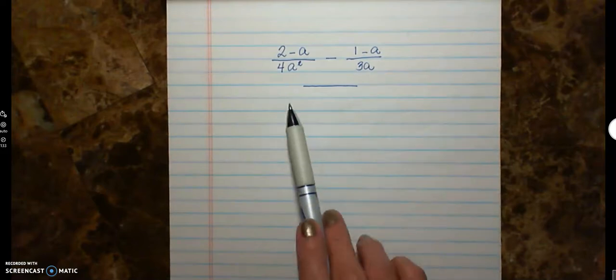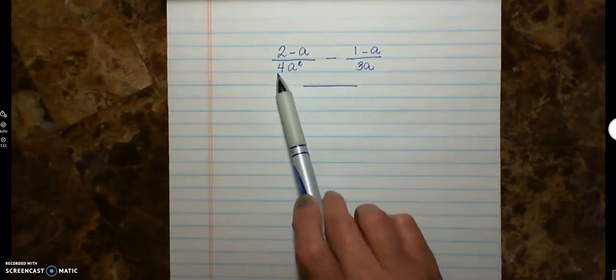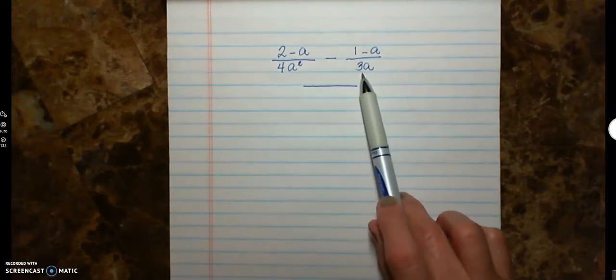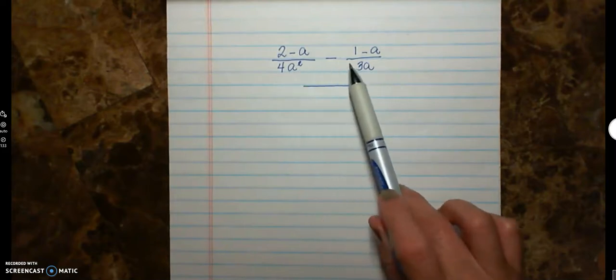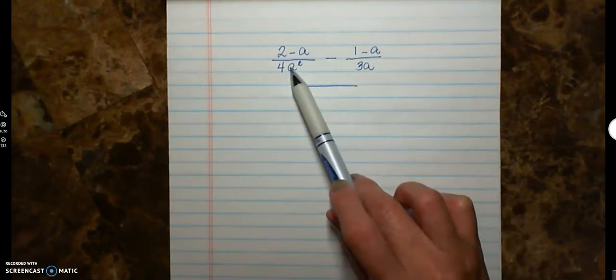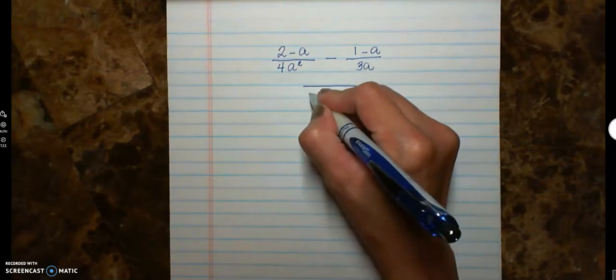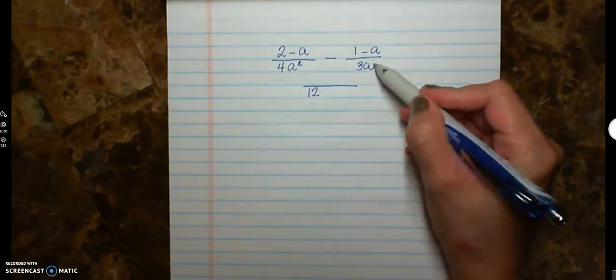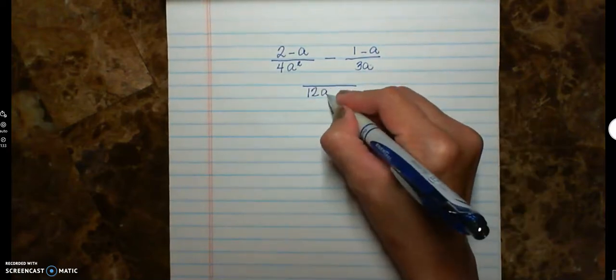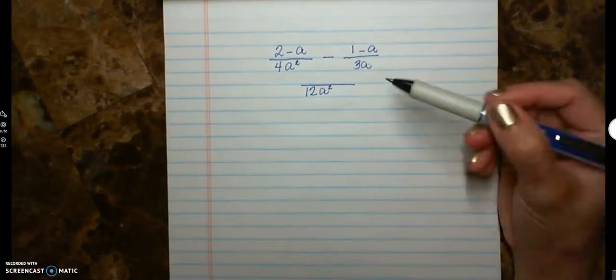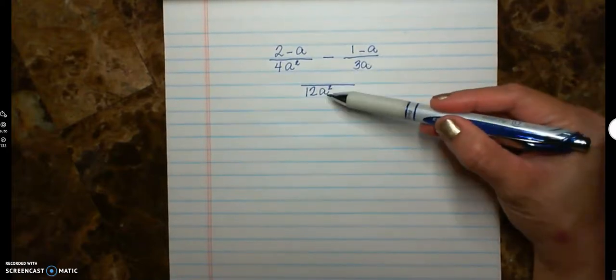Let's get the LCD. So this is how we're going to get the LCD. We're going to take a look at all the factors. You have a 4, a 3, an A, and two A's here. Therefore, this A will now be covered by these two A's right here. Therefore, your LCD is 12, which is 4 times 3 and A squared. We are not including this anymore because technically that is already included in those factors.